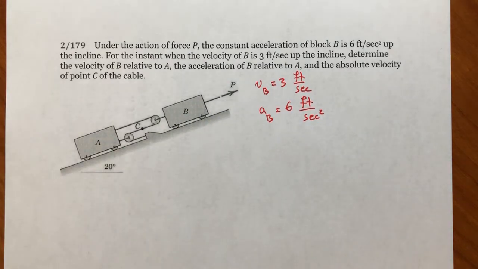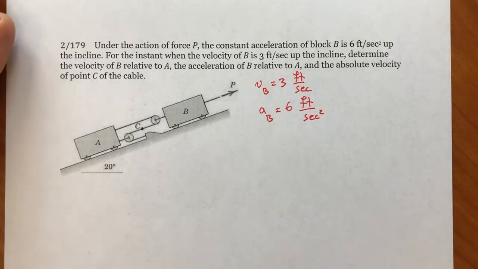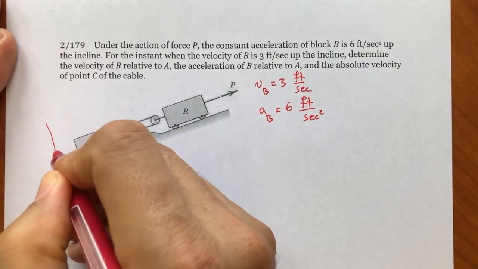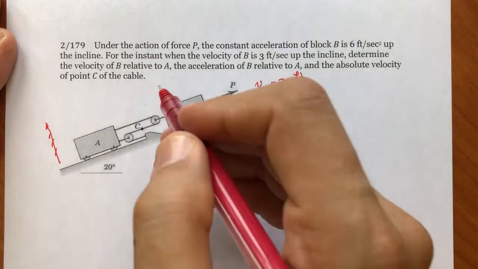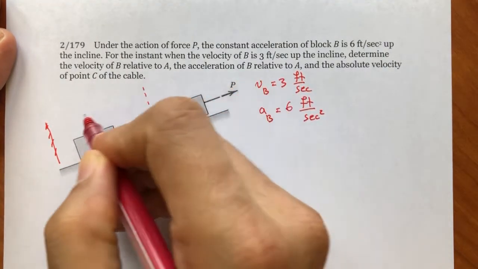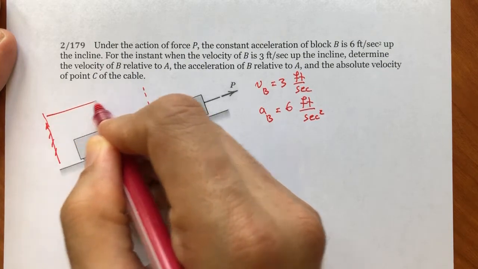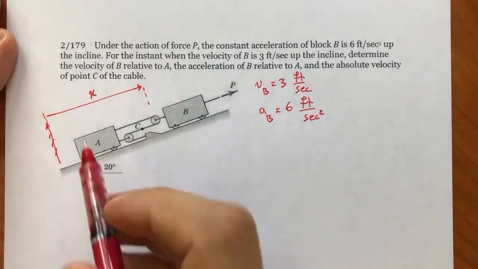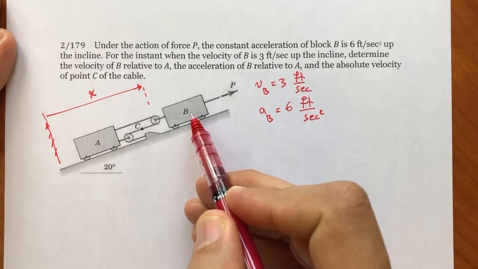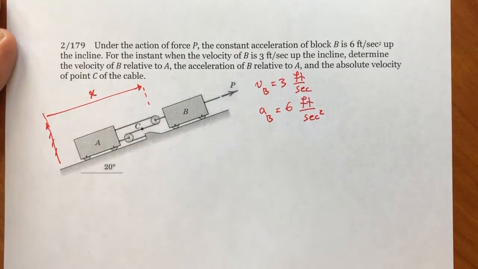Like the previous problems, we need to define the location of these two particles, then use the length of the cable to relate these variables to each other. We have different options here, but one of them is this. We can put a reference line here, and I can show this distance with a variable like x. So if I give you x, now you know the location of B. So x shows the location of B.